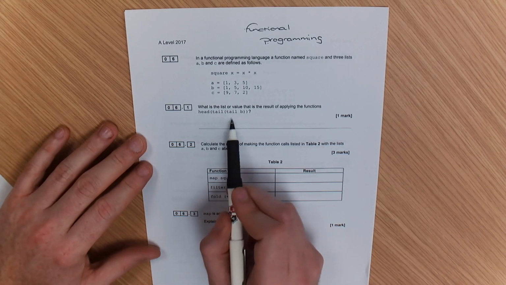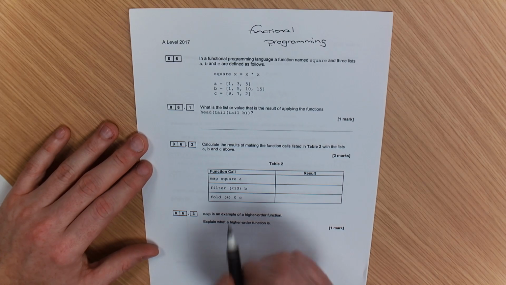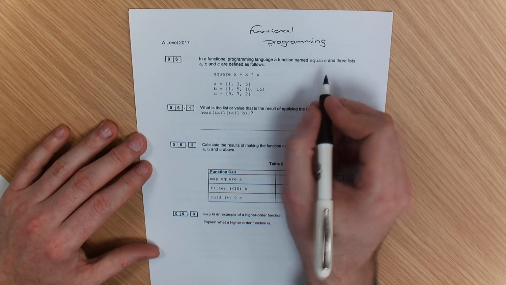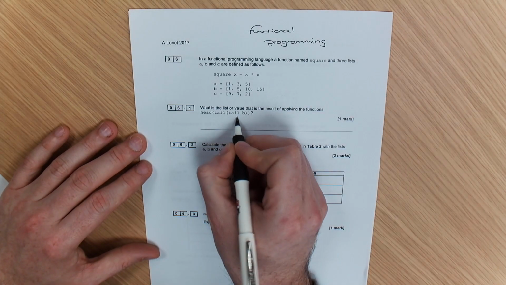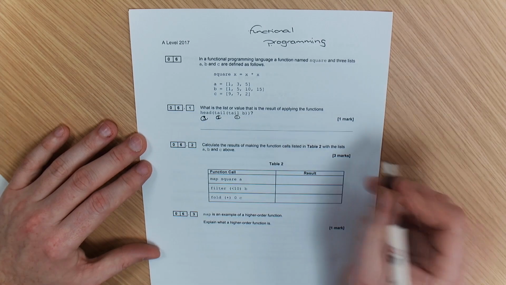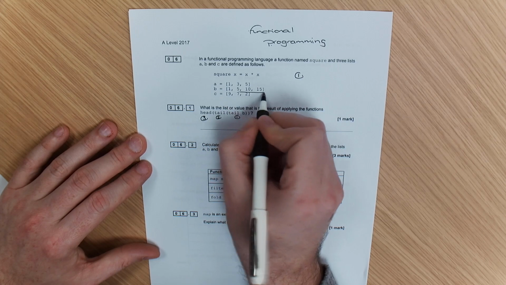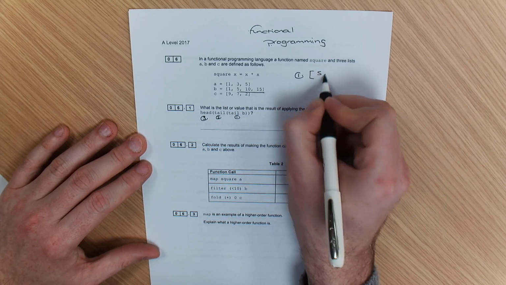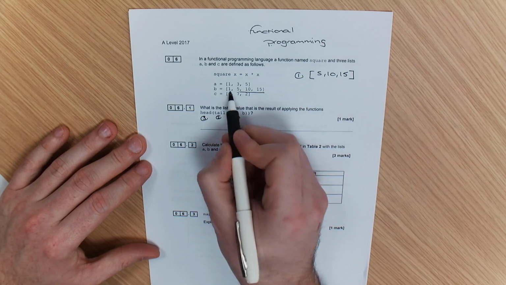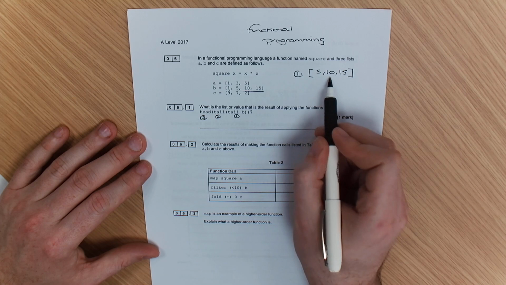Now what we've got here is a use of a function within a function, okay? So what's happening here is I've got tail B. Now the tail of B, so if I just put 1, 2, 3 to show you the steps. Step 1, the tail of B would be 5, 10 and 15, okay? Because that is the head. Now I've got 5, 10, 15.